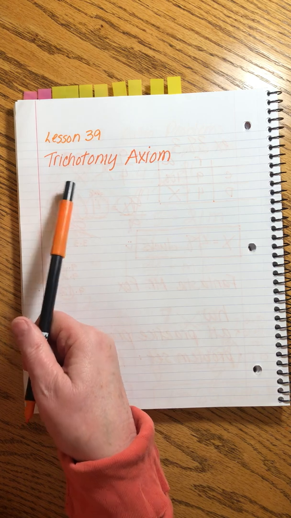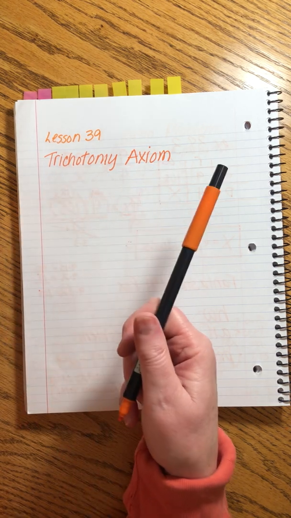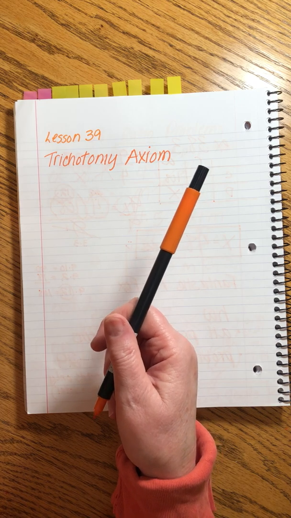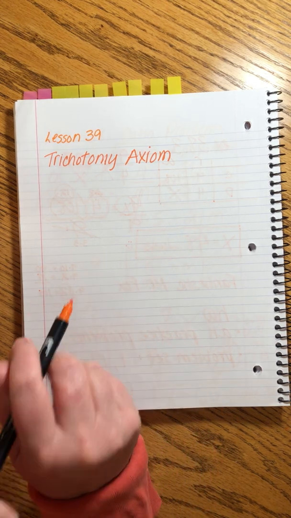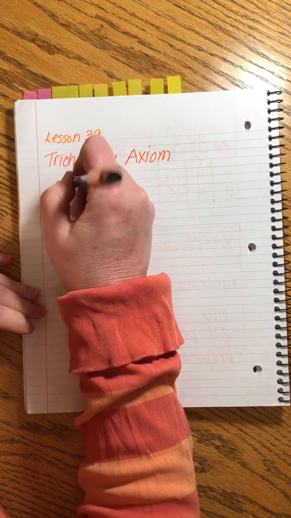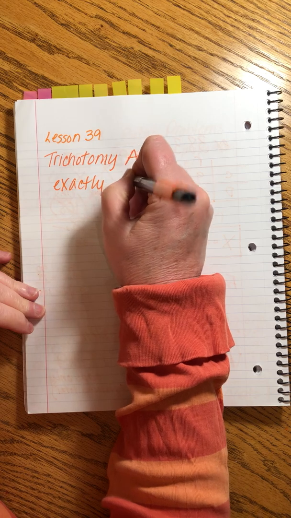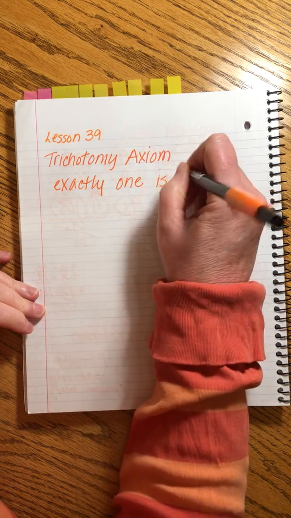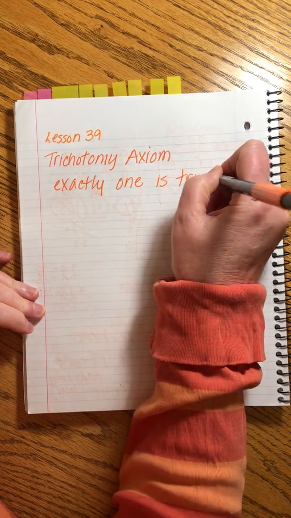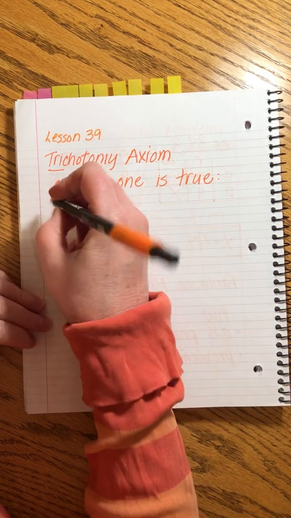The first thing I want to talk about has a super scary name, trichotomy axiom. Doesn't that sound really, really hard and complicated? Just wait. The trichotomy axiom, tri means three, means that exactly one of these things is true.